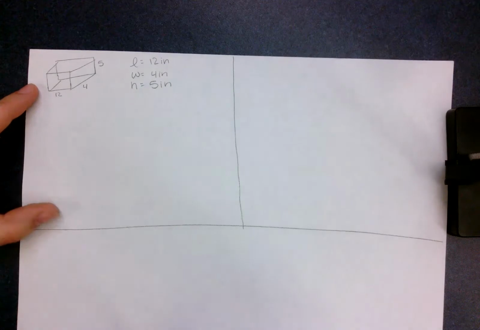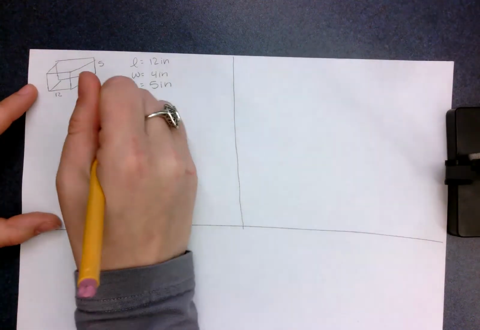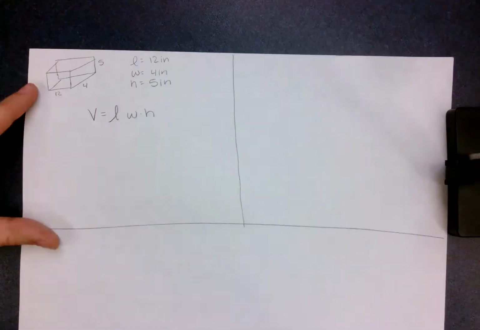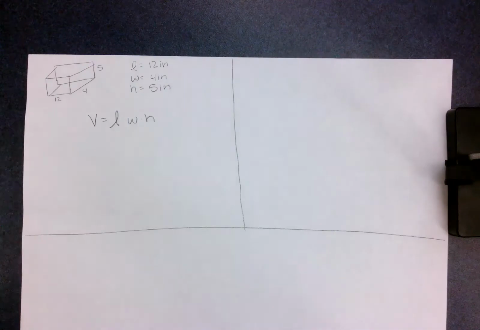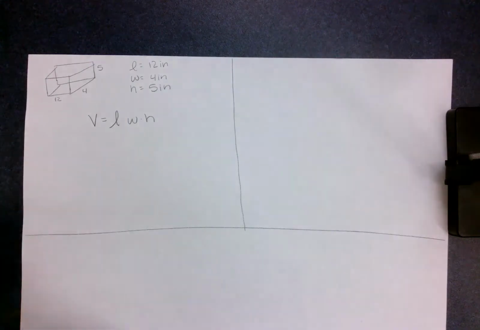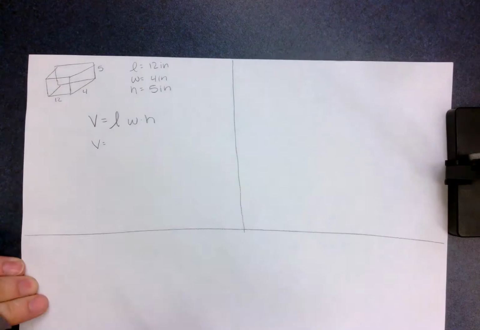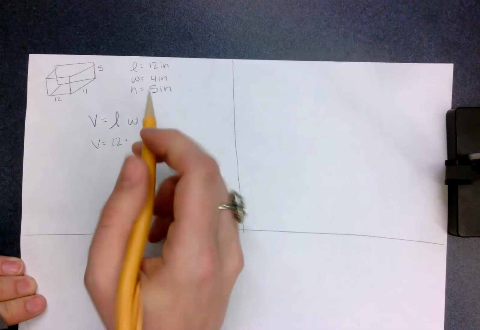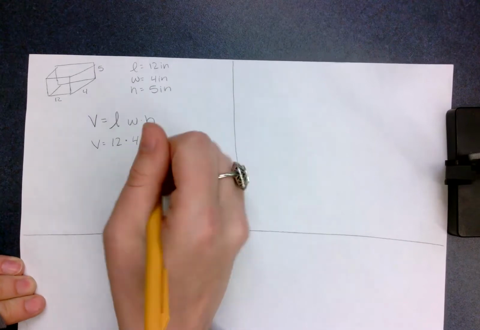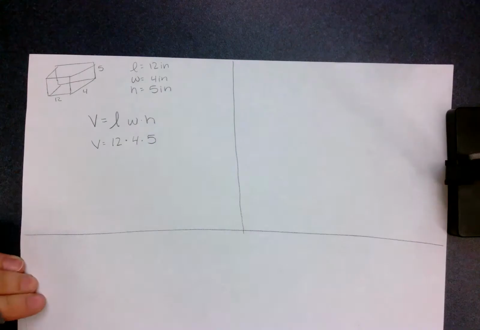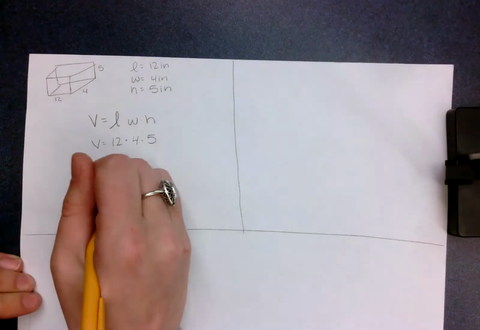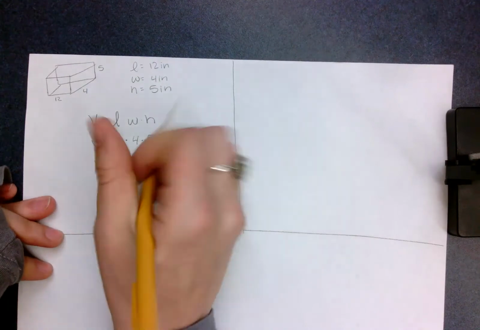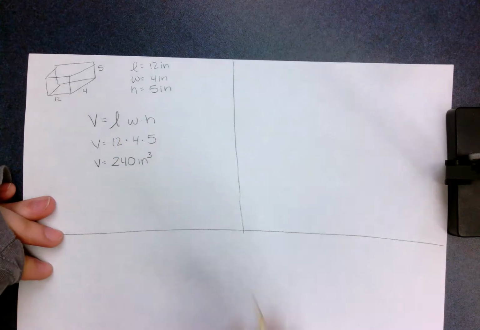First thing you do in a problem like this, you write your formula out. Tell your reader or yourself which formula you're using. We're calculating volume. Now I fill in what I know. I don't know volume. That's what we're solving for. My length is 12 times my width is 4 times my height, which is 5. Then you put that into your calculator or do some mental math, and you will get 240 inches to the third power.